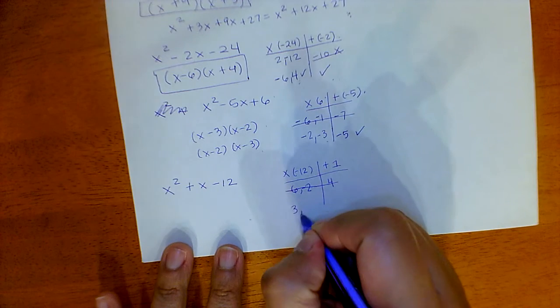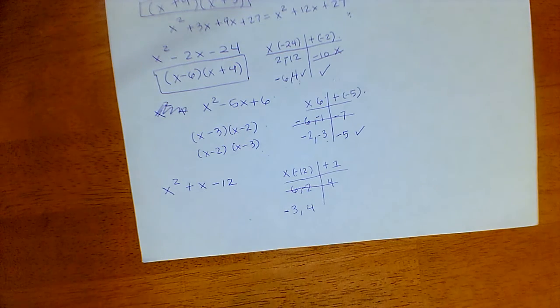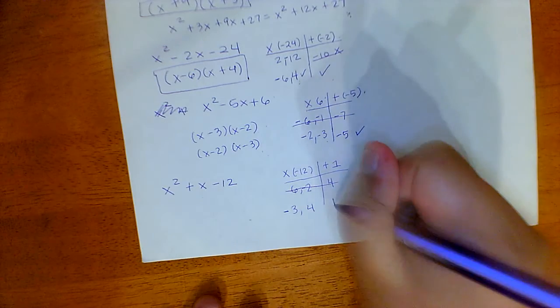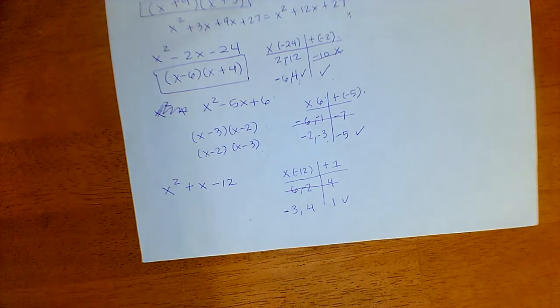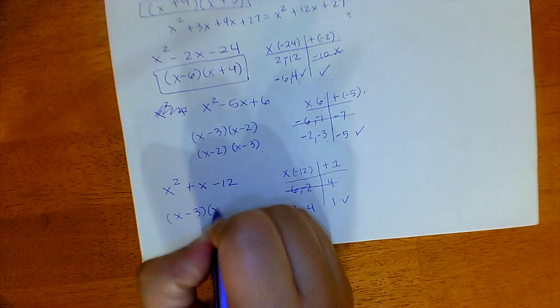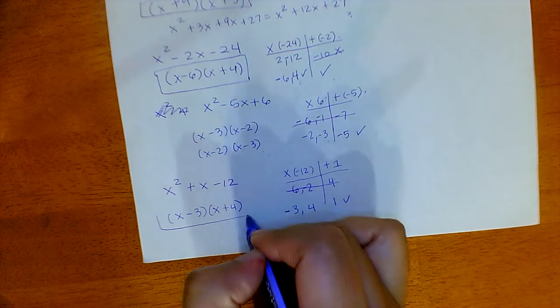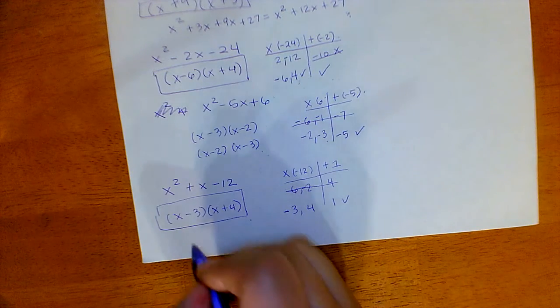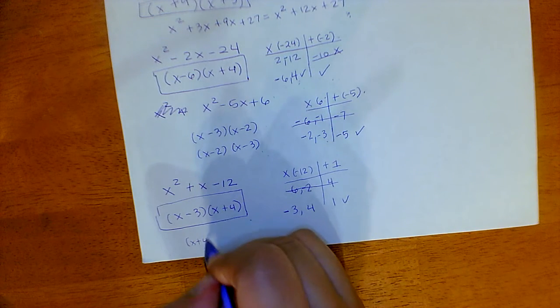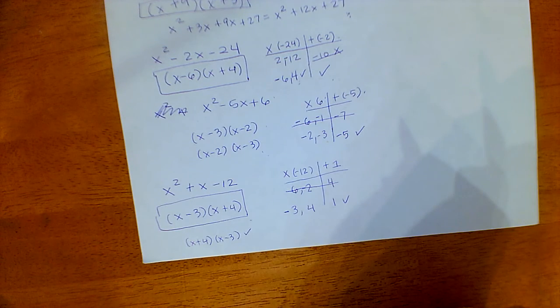3 and 4 also multiply to negative 12. If I made that negative 3 and positive 4, when I add them together, I do get that positive 1. So that must be the two values I need for my factors. So this is going to factor into x minus 3 times x plus 4. Again, if you change the order and wrote it as x plus 4 times x minus 3, you would still be correct in your factorization.